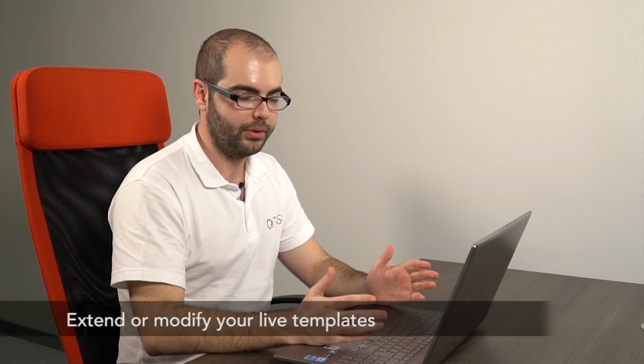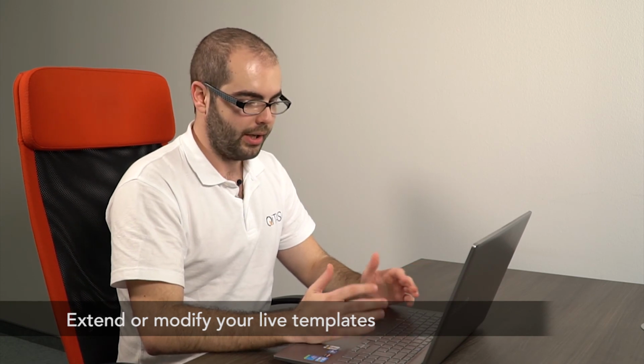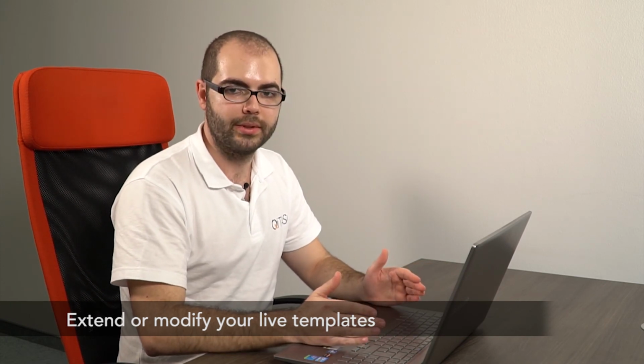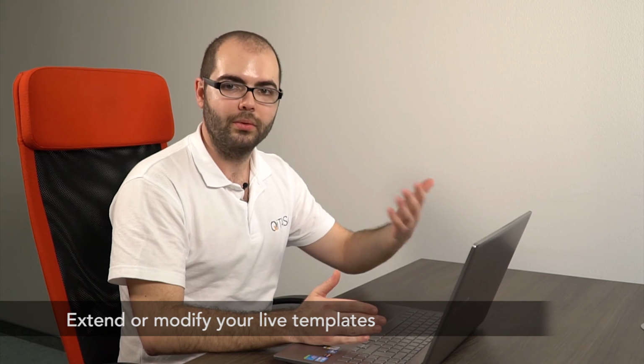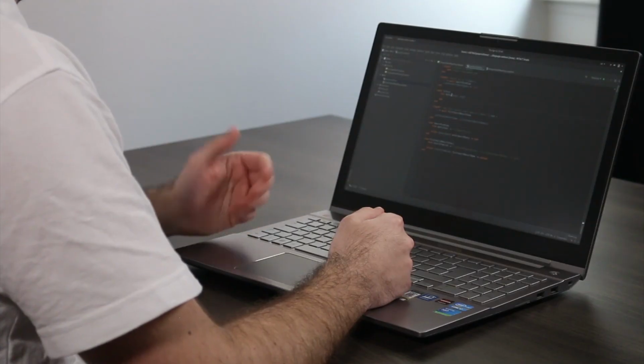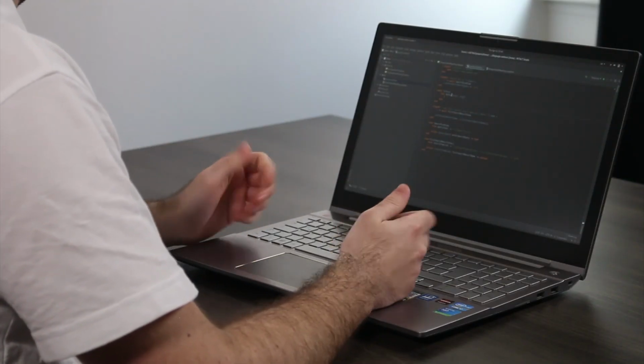The nice thing is you're not constrained by what the platform has. You can extend it or modify it as you please, so you can add your own live templates for the things that you use over and over, and it will make it easier, especially in big projects.